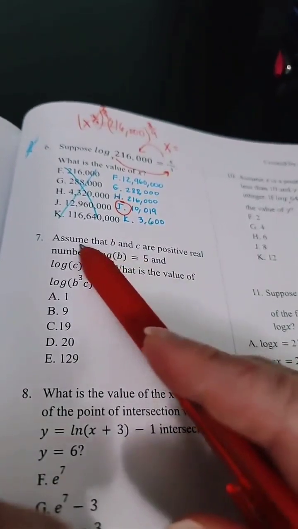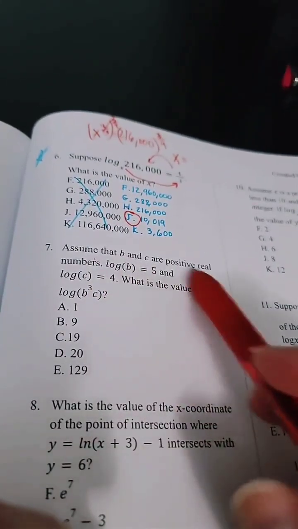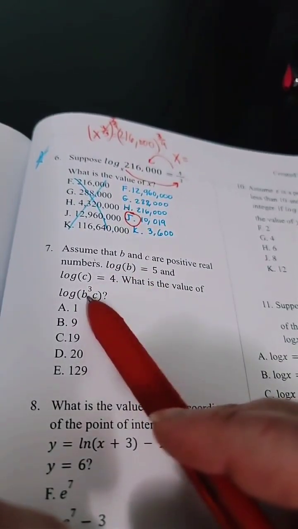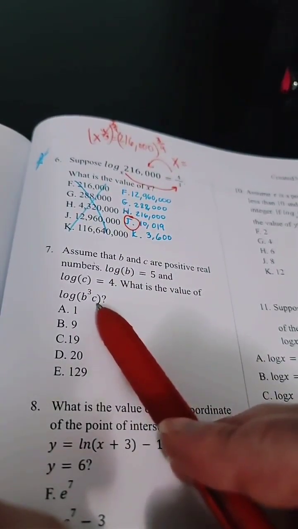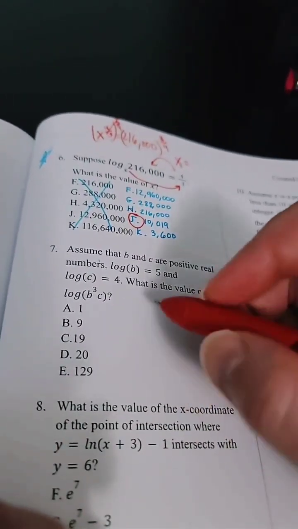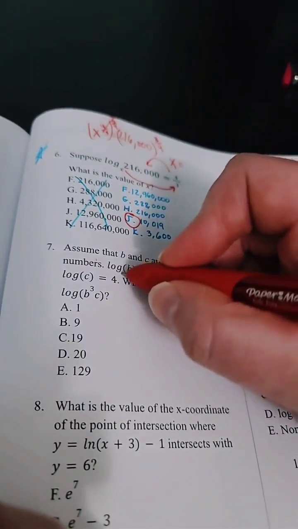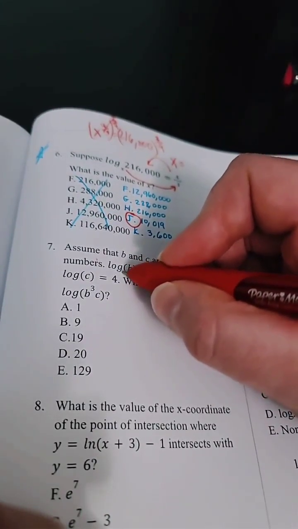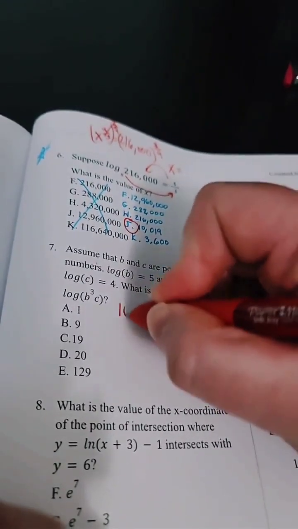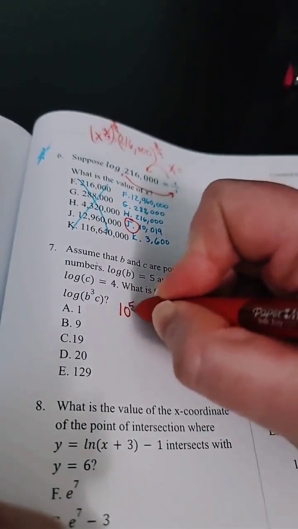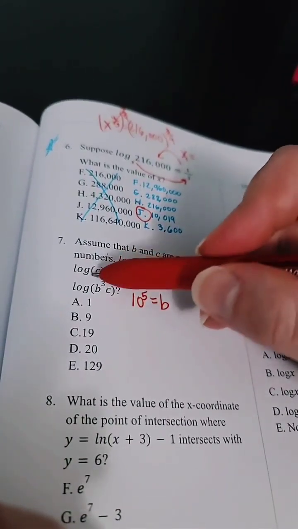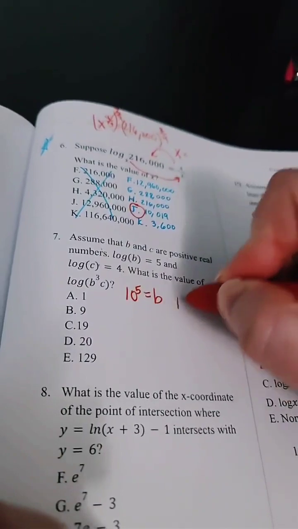So then let's go to number 7. It says, assume that b and c are positive real numbers. Log b is equal to 5 and log c is equal to 4. What is the value of log b cubed times c? Okay, so let's see. Remember when there's no number here, it's supposed to be a 10 that you assume it is. So if we use the lasso method for log b equals 5, we would say that's 10 to the 5th power is equal to b. And then we're going to use the lasso method for this one. So we would say 10 to the 4th power equals c.